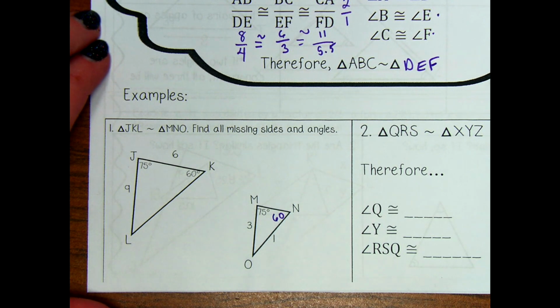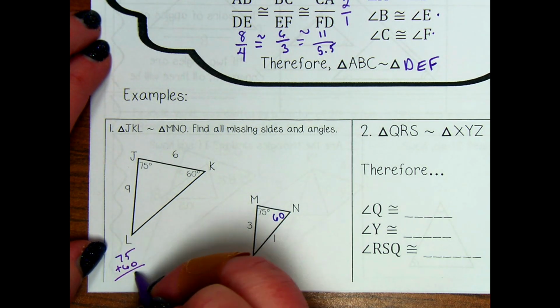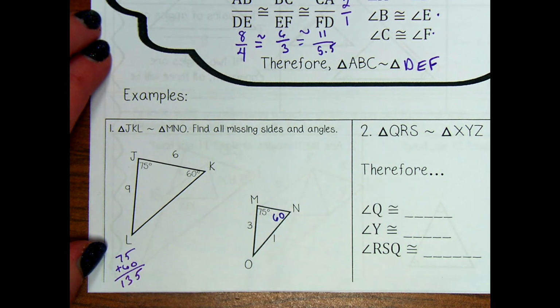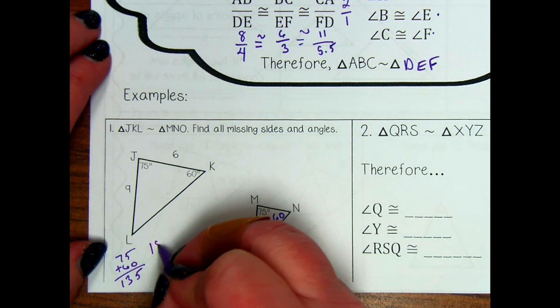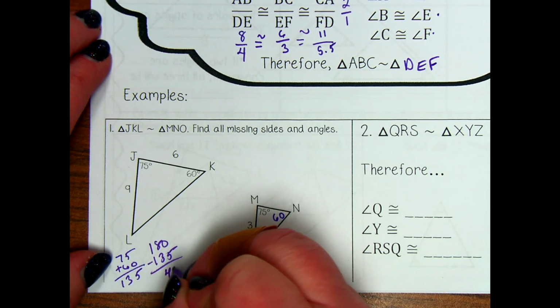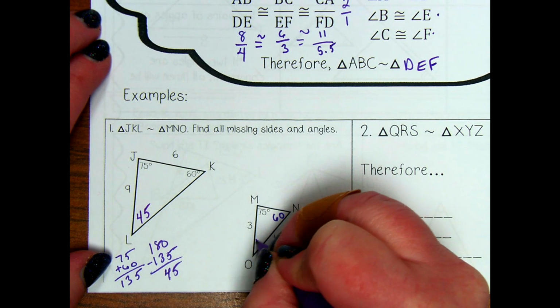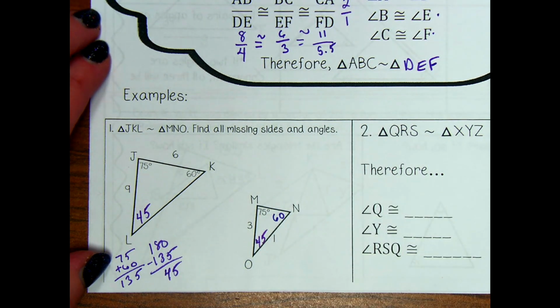And then to find angles L and O, we've been doing this for forever, it seems. I take 75 plus 60, and I get 135, and then I take 180 minus 135, and I get 45. So angle L and angle O are both 45 degrees.